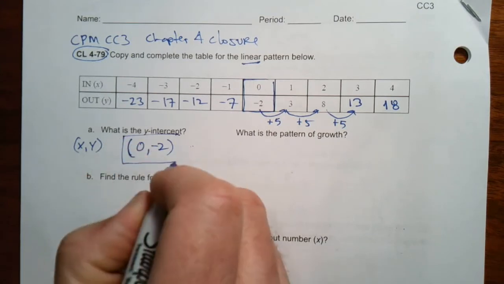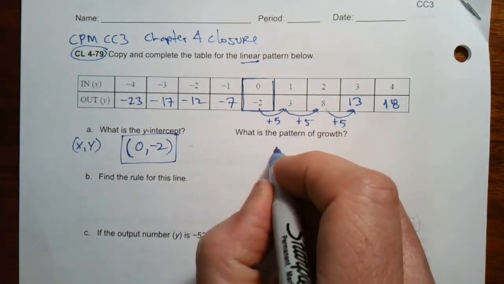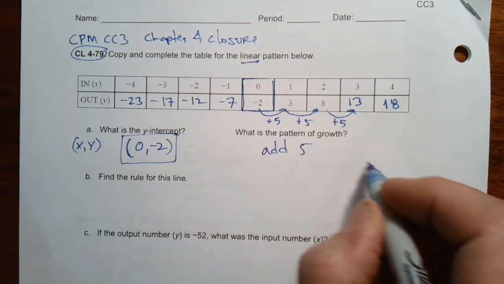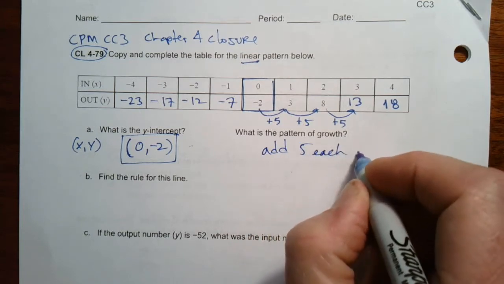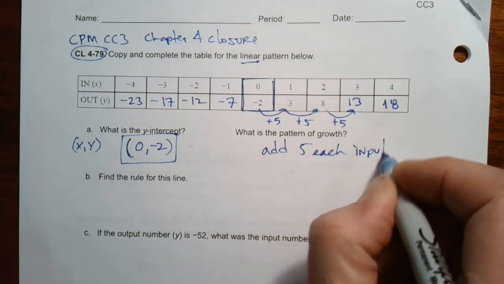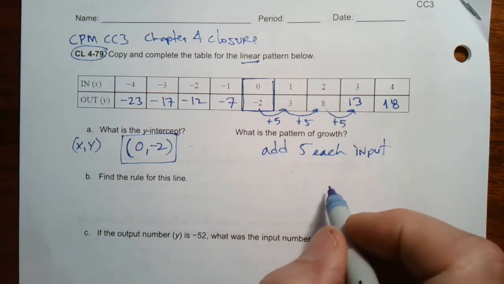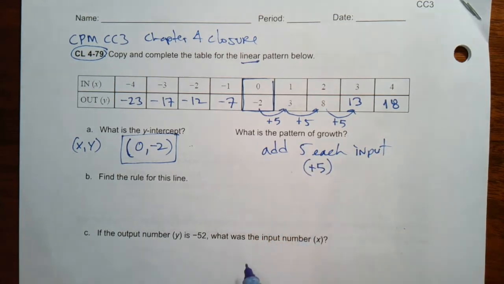What is the pattern of growth? Well, the pattern of growth is add 5, add 5 each input. That's what the pattern is in terms of words. Or some may just say +5 is the pattern of growth.